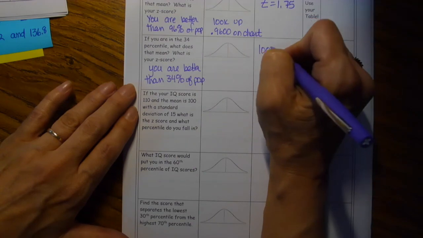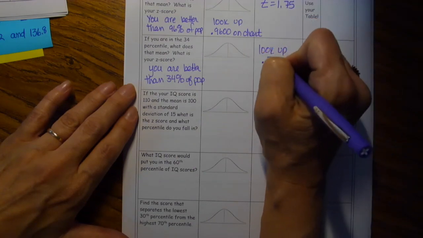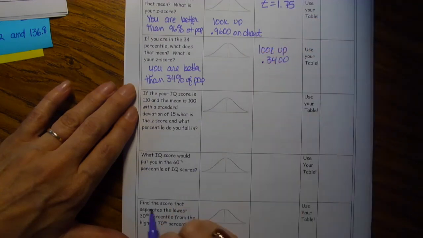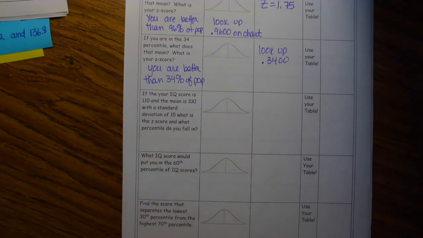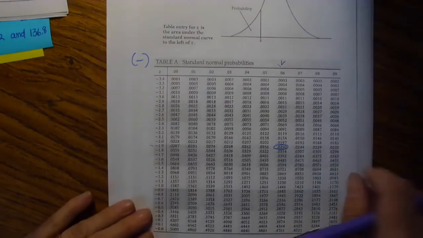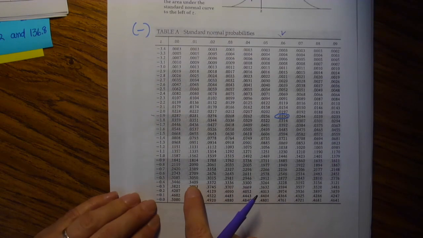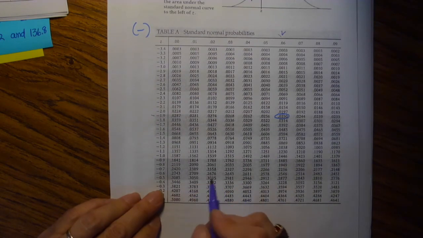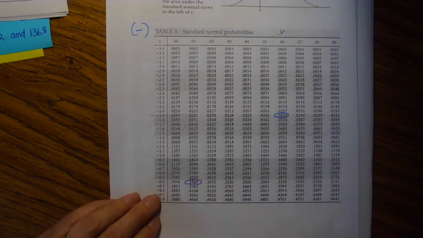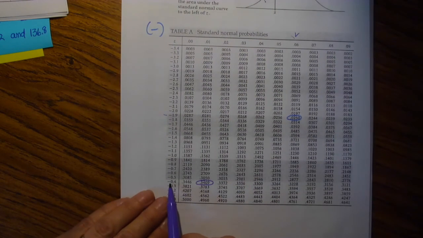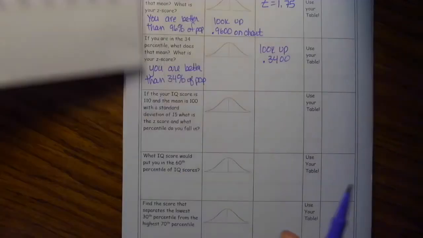We would look up on the chart. So we're going in here and we're looking up 34. What do you think? Is this good? Is that the closest we can get? Yes, so that's negative 0.41.